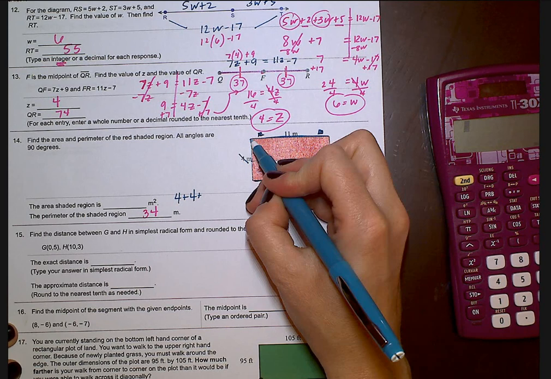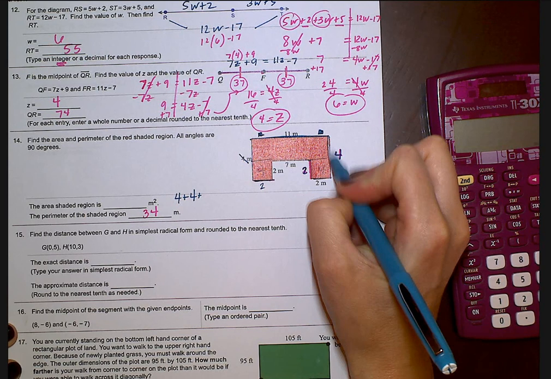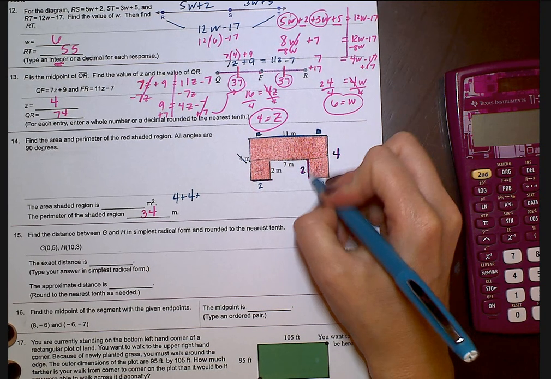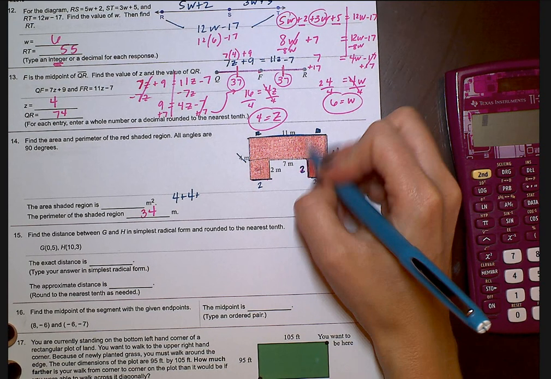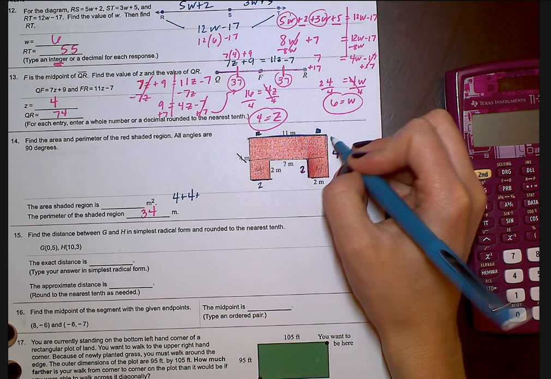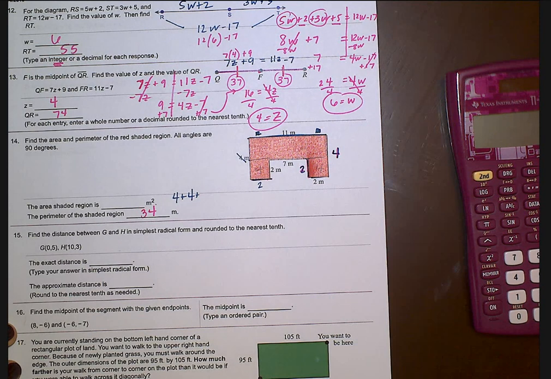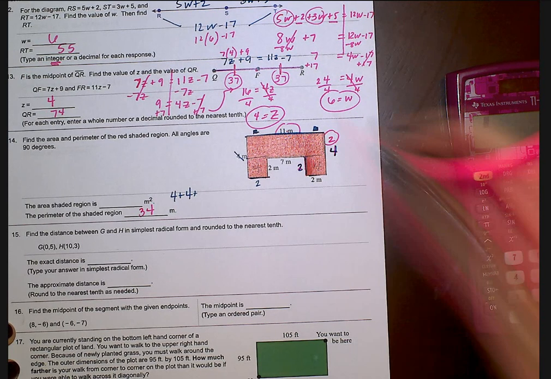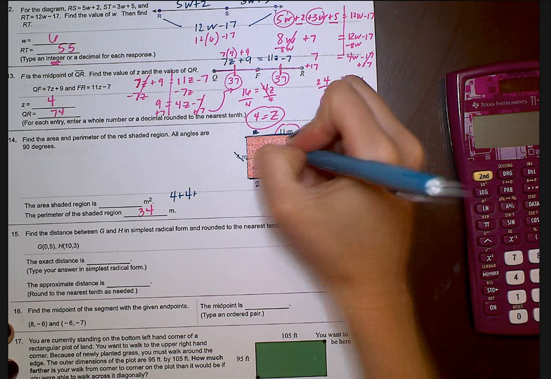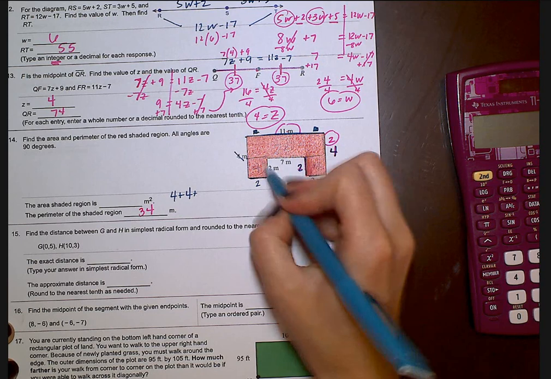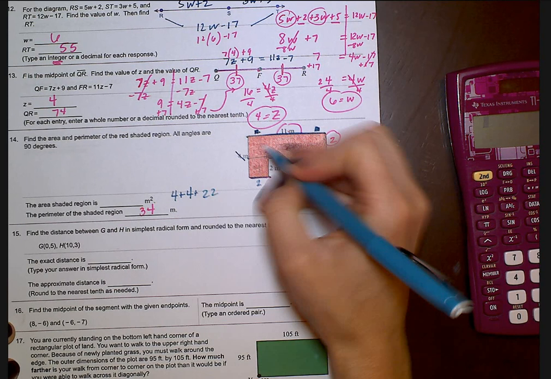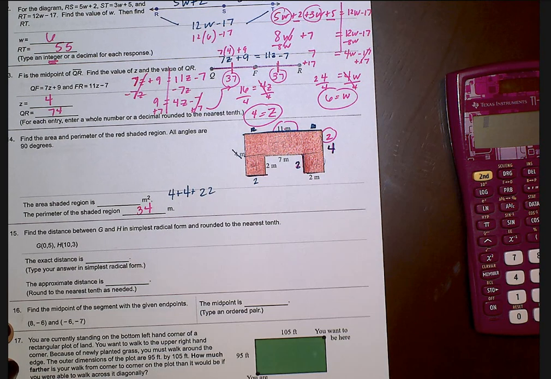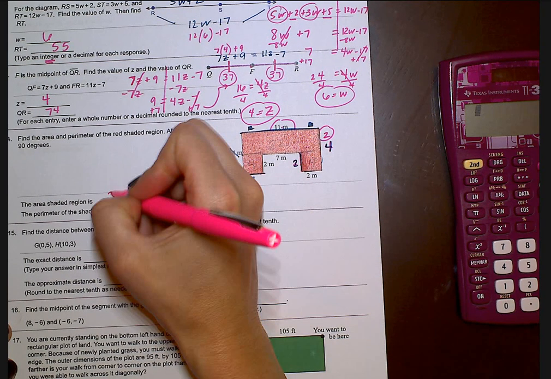It's an 11 by not 4, because this whole thing is 4. If this is 2, this has to be 2 right here to make 4 total. So this is actually an 11 by 2. So 11 times 2 would be 22. So I just need to add these 3 areas together to total the whole red shaded region. So that's 8 plus 22, which would be 30 meters squared.